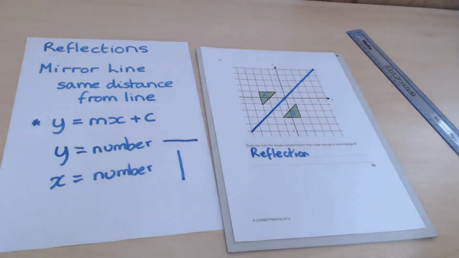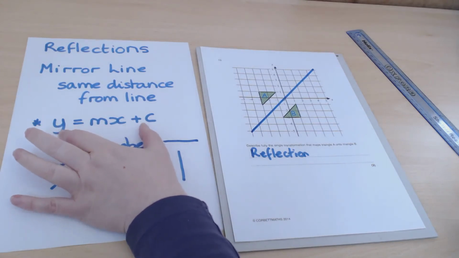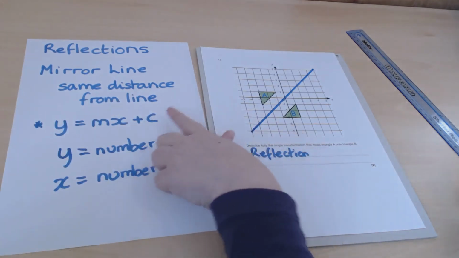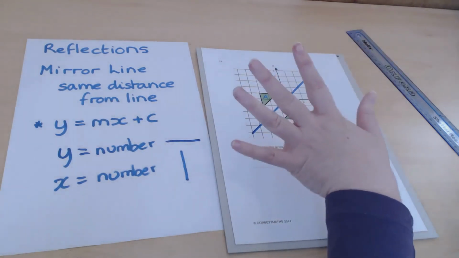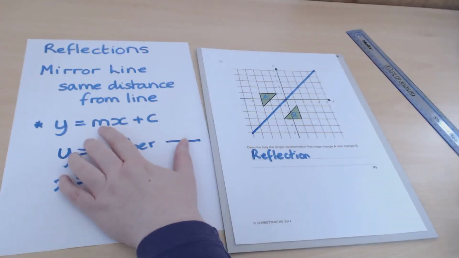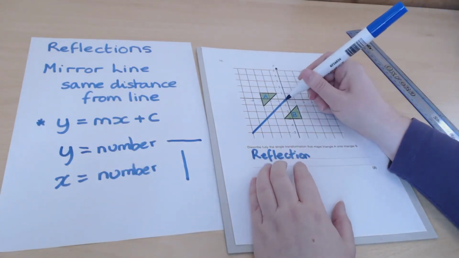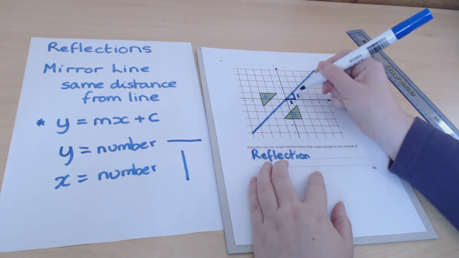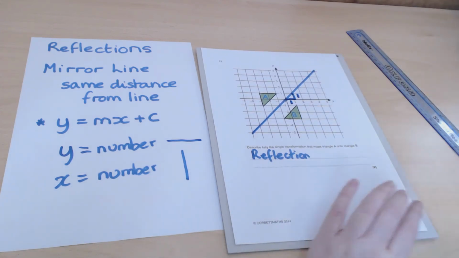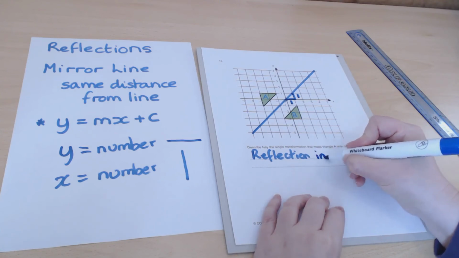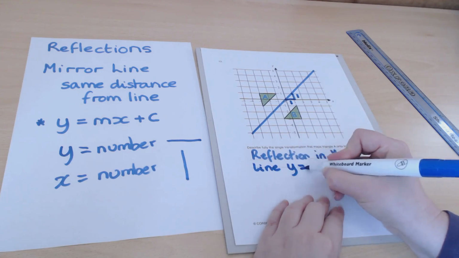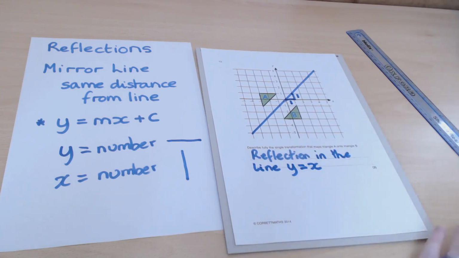So this is a sloping line. So we need an equation for this line that's going to look more like y equals mx plus c. So the c part is 0 because it crosses here, so we can forget that. So we just need to know the gradient of this line. So we do our little triangle thing. And in this case, it's 1 here and 1 here, and 1 divided by 1 is 1. So literally, this is a reflection in the line y equals x, because it's got a gradient of 1 and it goes through the 0. So that's reflections.